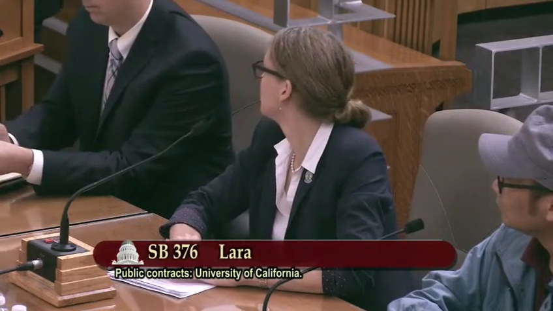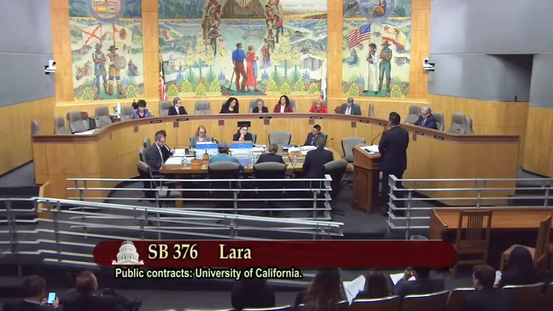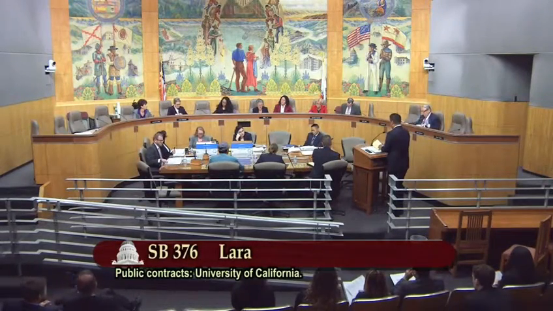Thank you. Well, on page 4 of the analysis, I think the staff has asked some good questions, and I'd like to see what kind of responses we get from the author. And it said, ultimately, this bill would result in increasing UC's cost for procuring services and could potentially limit the pool of qualified bidders.